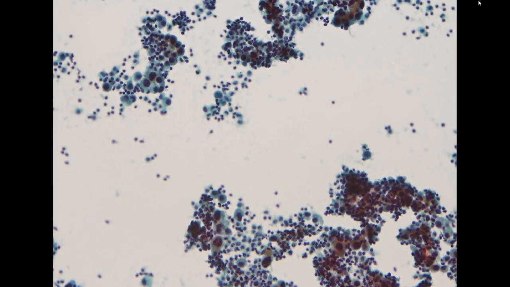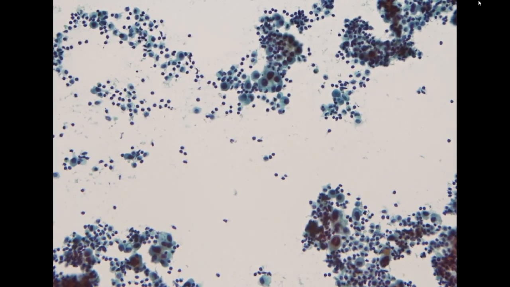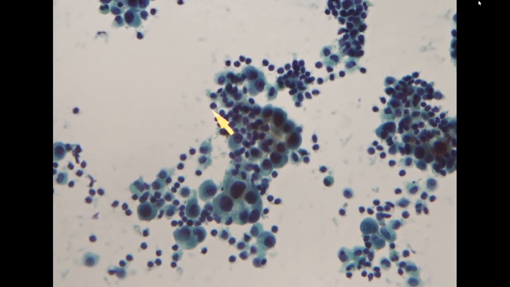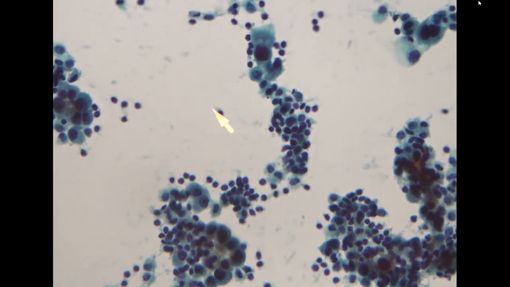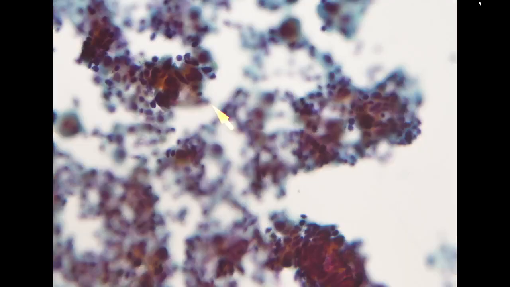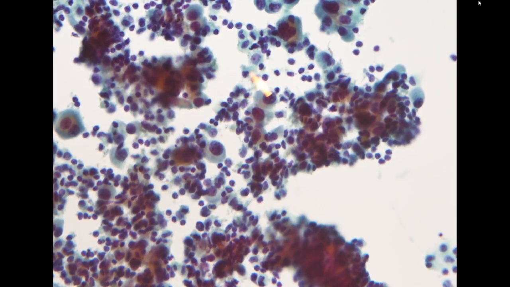we see in the background there are a lot of inflammatory cells. There are some cells in clusters with more epithelial morphology. The nucleus is enlarged. However, it doesn't look like small cell lung cancer at all. So this is kind of strange.